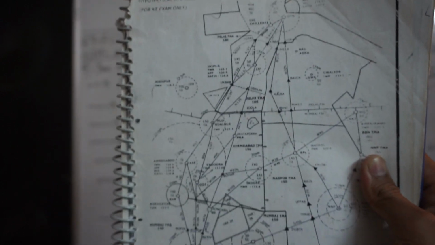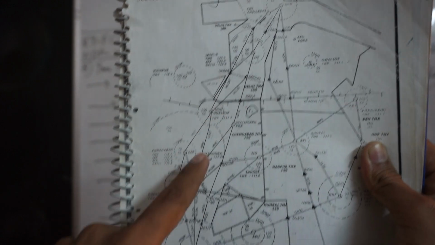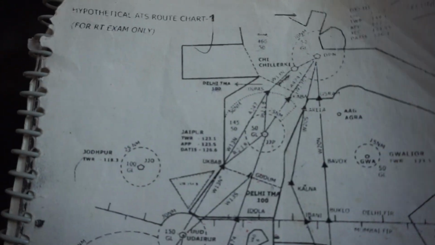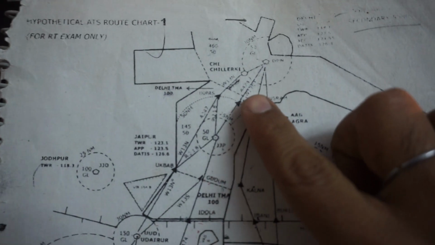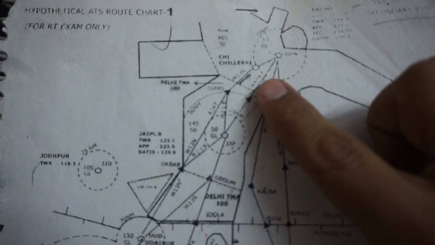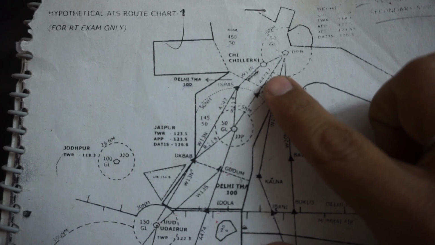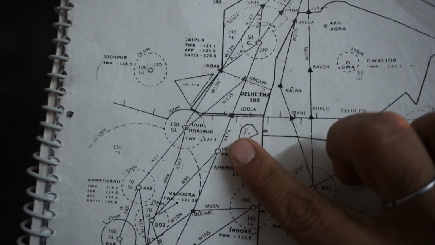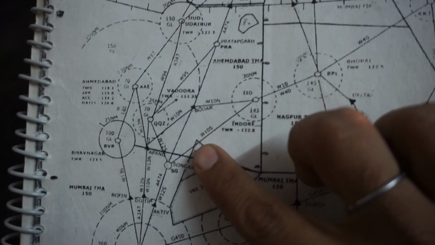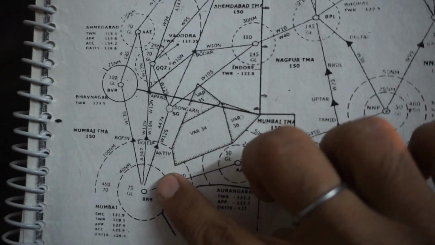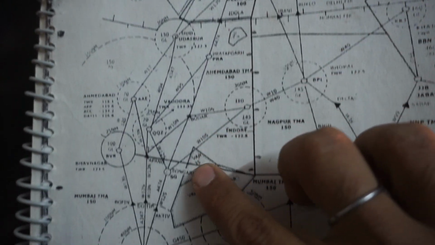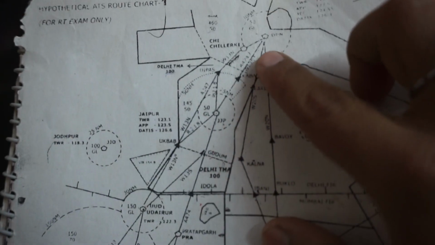You can see Delhi and Mumbai, and we are following the Alpha 474 route, which is coming from Delhi and going up to Mumbai. So you are going from Delhi all the way to Mumbai through Alpha 474.